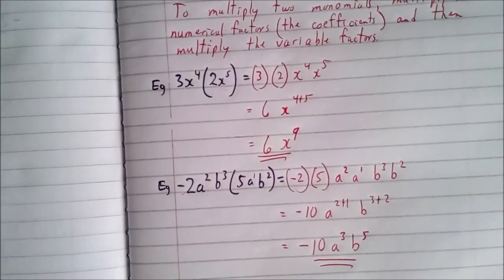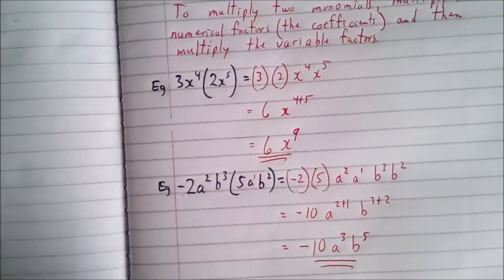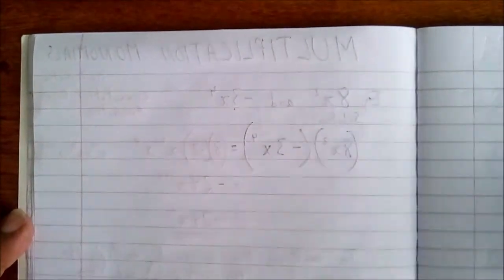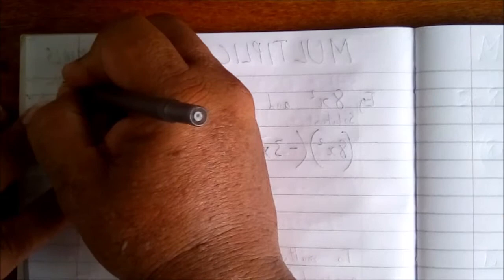Okay, so there's nothing much to be done with these monomials. It's just that you separate them and multiply like terms with like terms. Let's do two more examples. So we're going to go with two more examples on this topic here, multiplying monomials. Okay, so we have an example here.